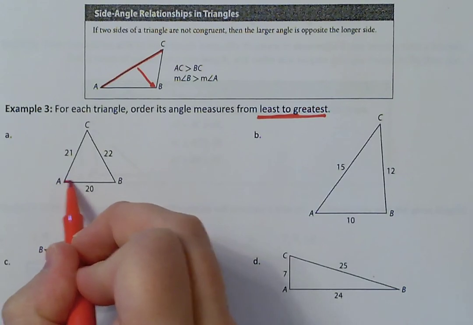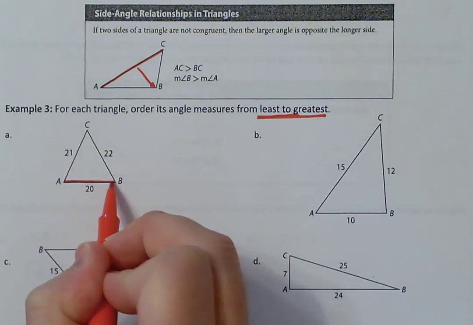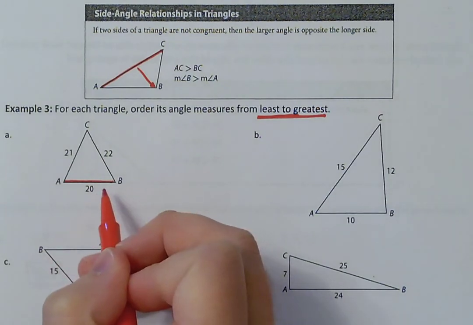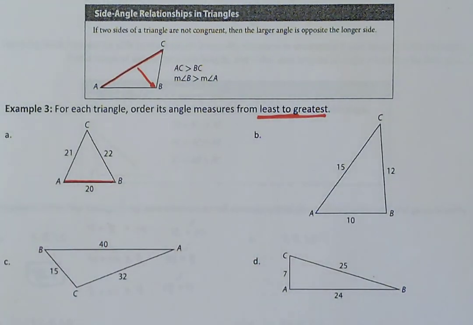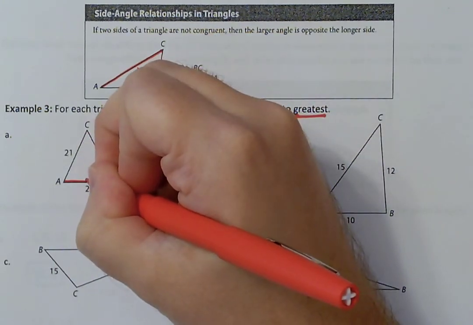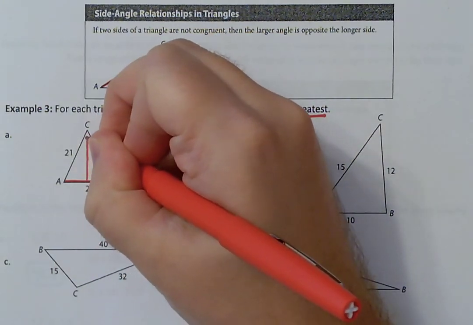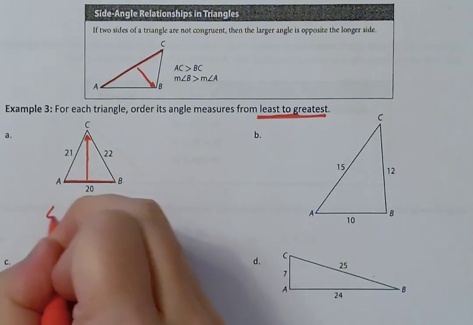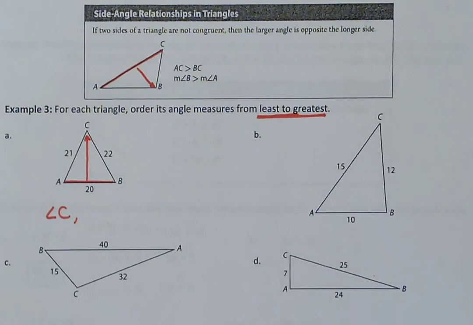It's going to be AB because it's 20. So 20 is my smallest side length, or AB. So to find the smallest angle, we're going to go to the angle that's opposite of that side, in this case, C. So the angle that's opposite of AB is C, and that's going to be my smallest angle.